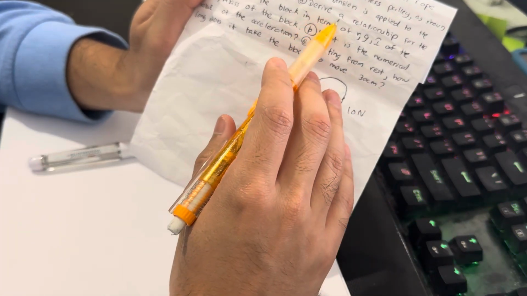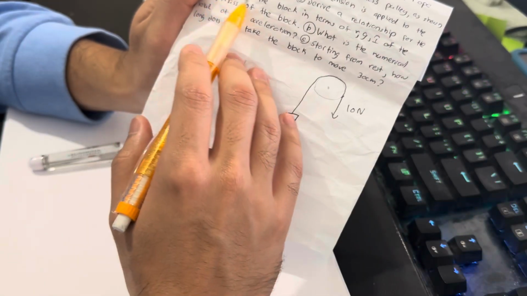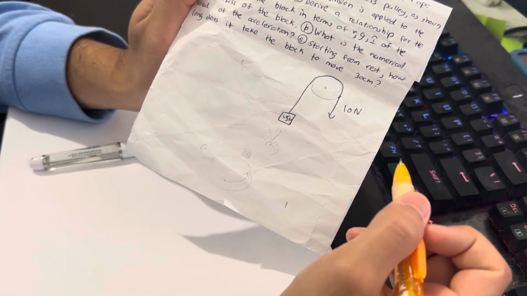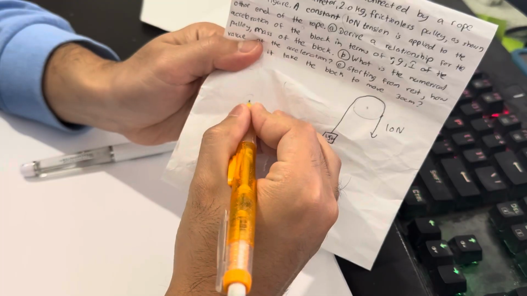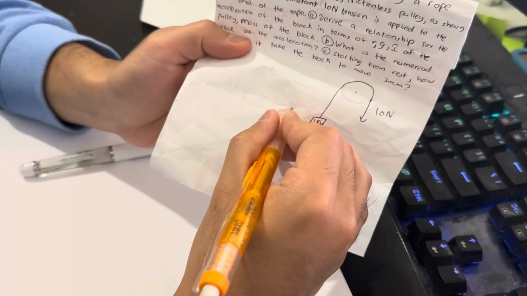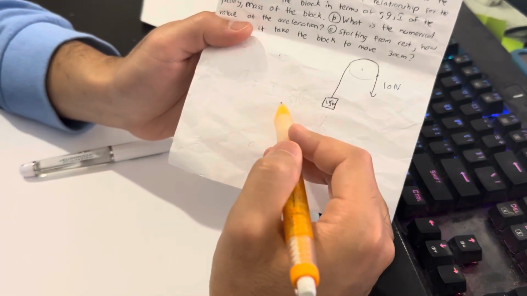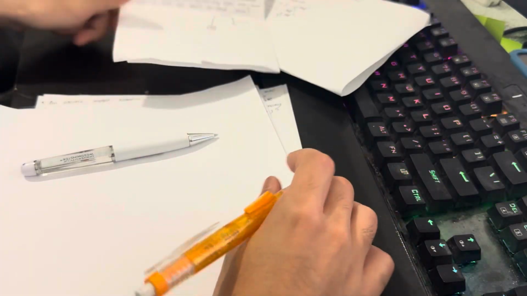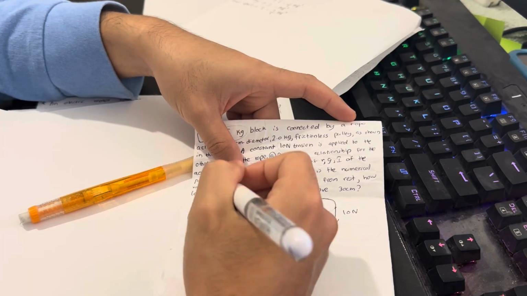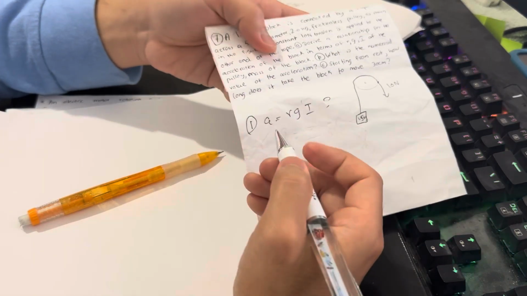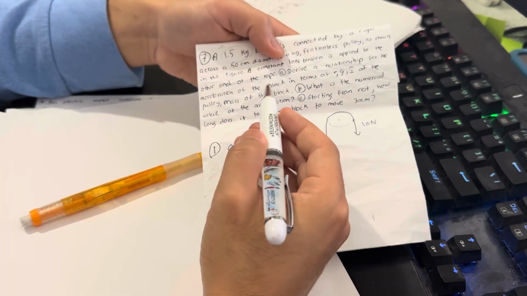What we need to find is to derive a relationship for the acceleration of the block in terms of R, G, and I. So A is equal to an expression in I, G, R. That is the first question, the first thing he wants.